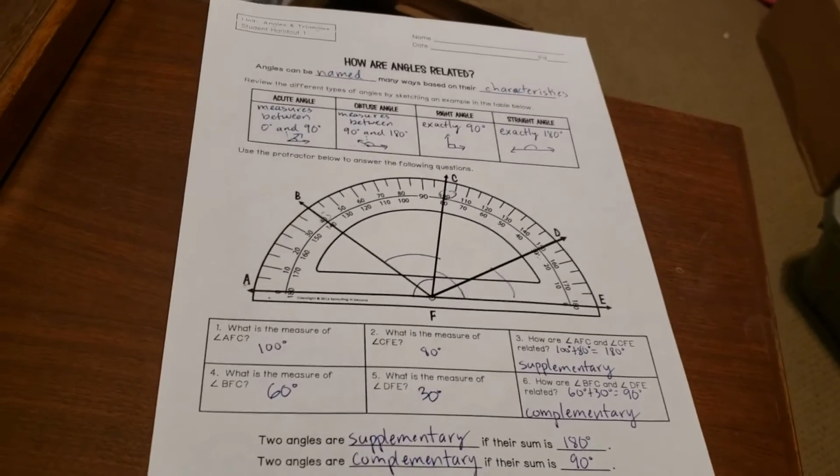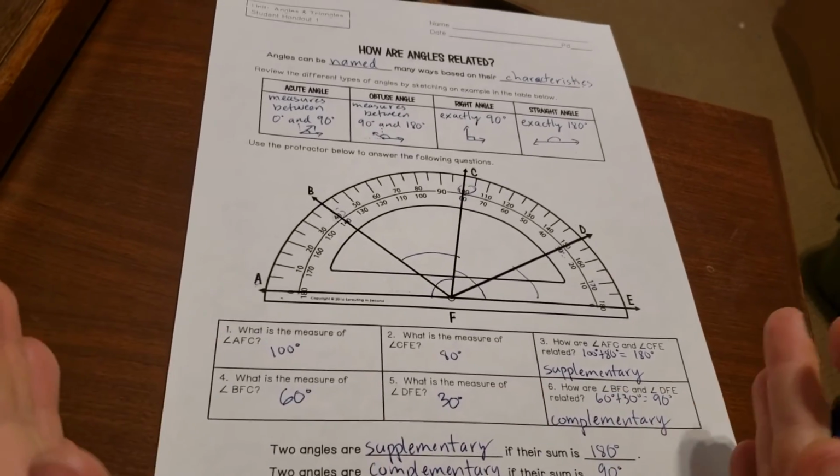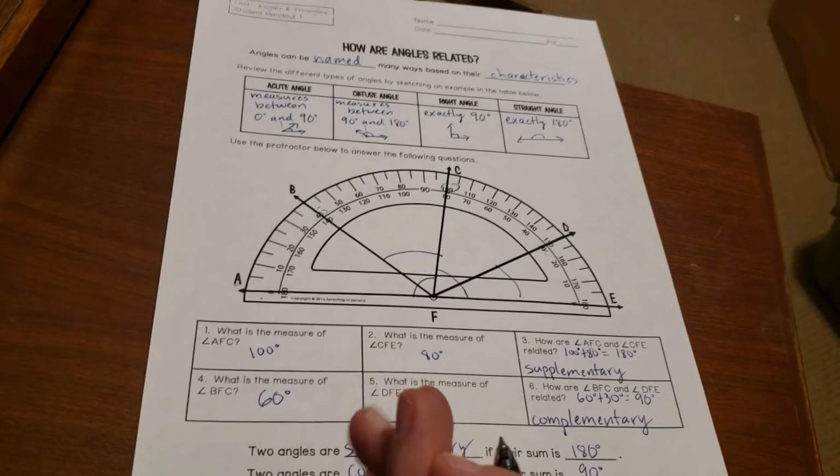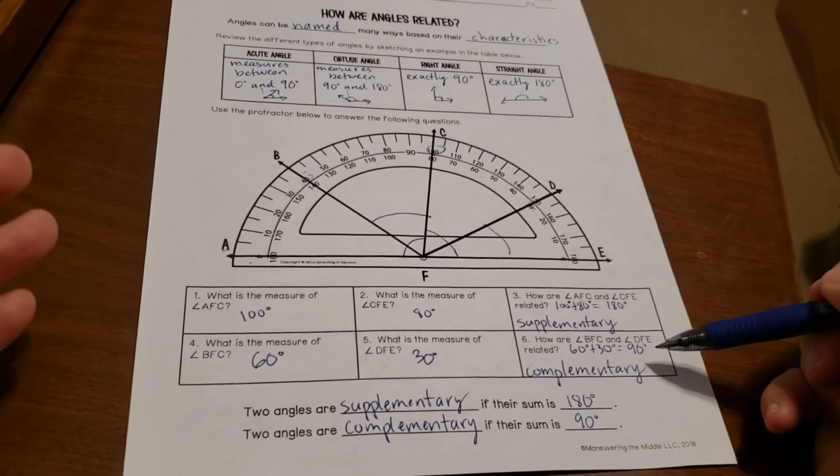They don't have to be next to each other or adjacent to each other in order to be complementary or supplementary. That's just a definition saying that the two angles add up to either 90 or 180.